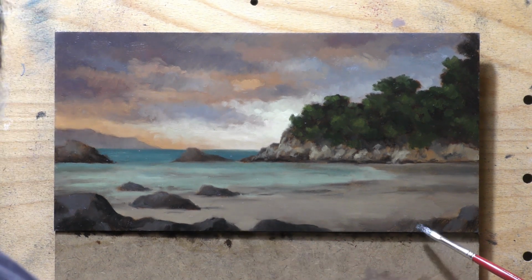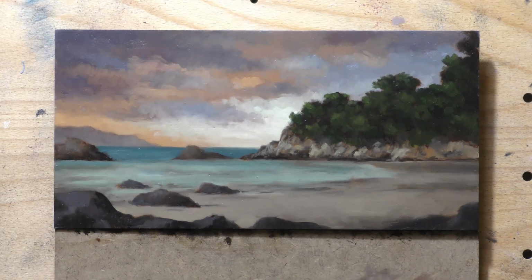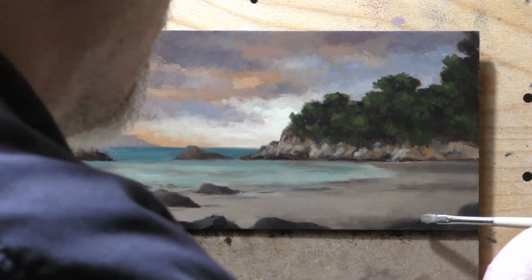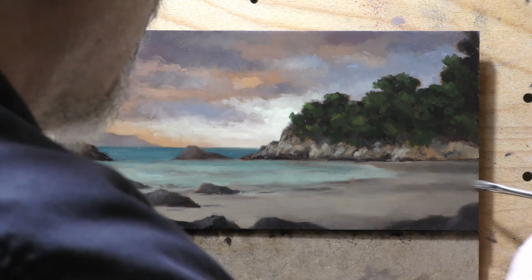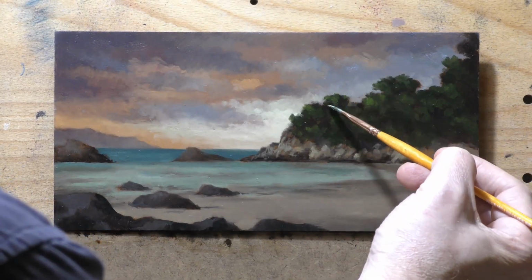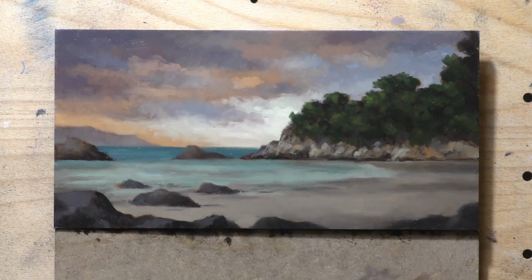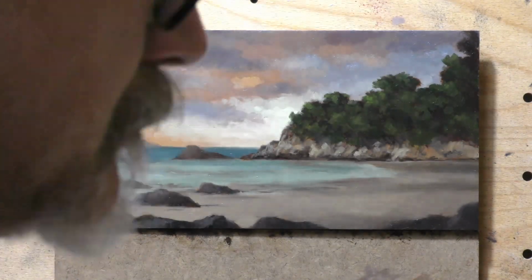Now they also have a very interesting brush. It's a long filbert, which I really like, but I find it's a little too long for me. Their regular filbert is already lovely and long, and that's another thing we could talk about if we're gonna just chat about brushes here.